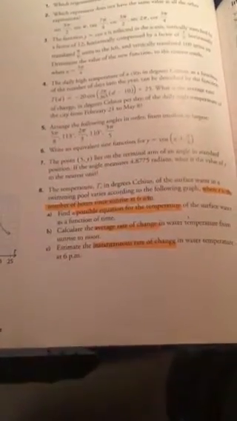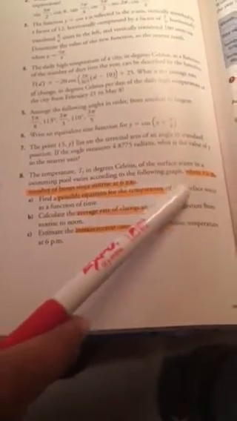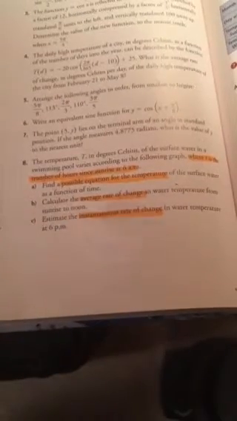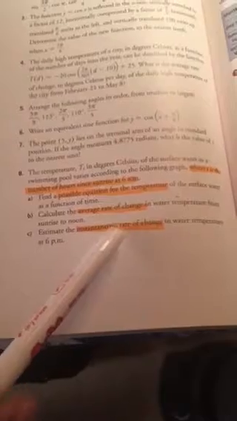The temperature T in degrees Celsius of the surface water in a swimming pool varies according to the following graph, where T is the number of hours since sunrise at 6 a.m. Part A asks us to find a possible equation for the temperature of the surface water as a function of time. Part B asks us to calculate the average rate of change in water temperature from sunrise to noon. Part C asks us to estimate the instantaneous rate of change in water temperature at 6 p.m.